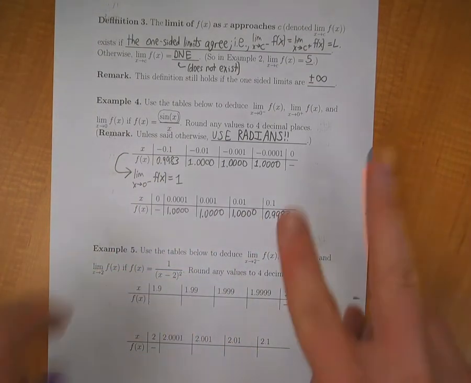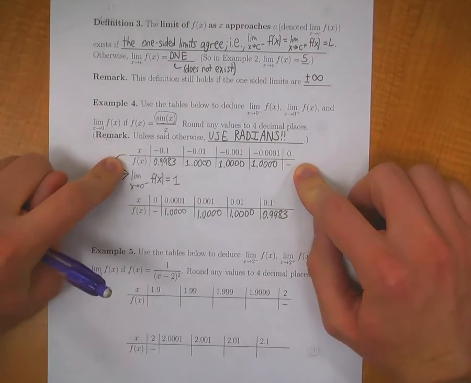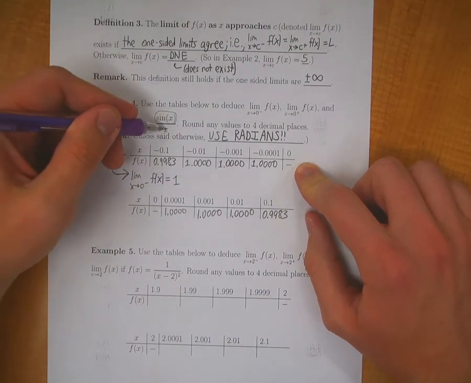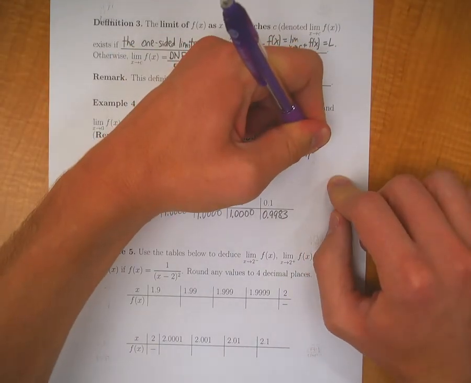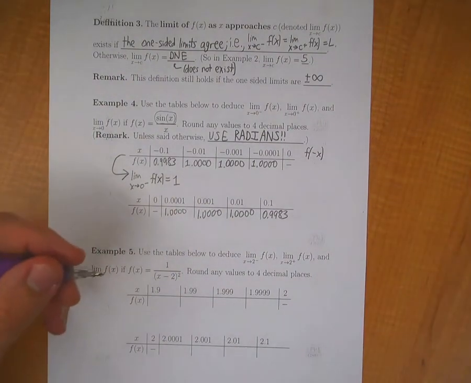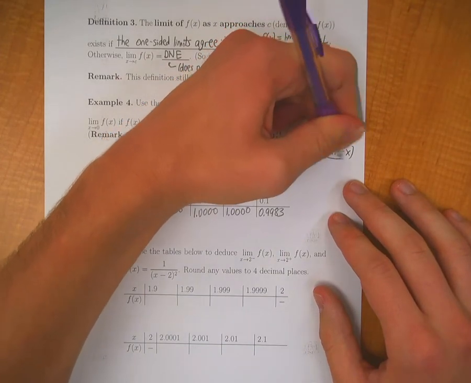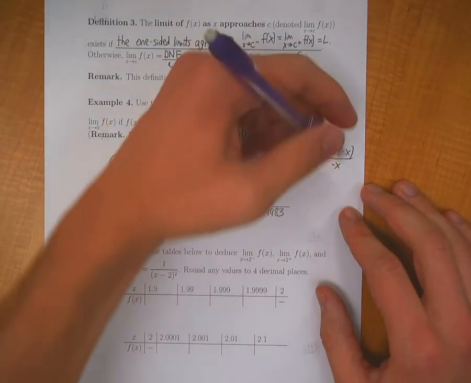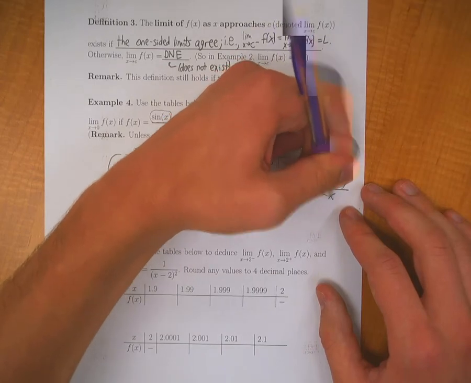So what you may have noticed is that essentially this table ends up being the quote-unquote flipped version of what happens here. One way you can see that is that sine of x and x are both odd functions, so f of x will be an even function, and here's why. If you have sine of negative x divided by negative x, noting that sine is odd, you end up with negative sine of x over negative x.